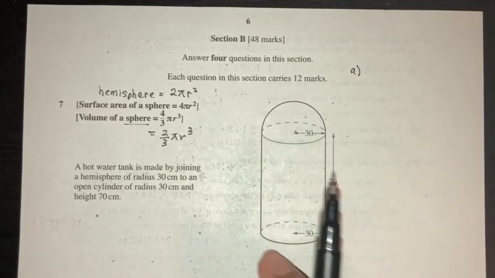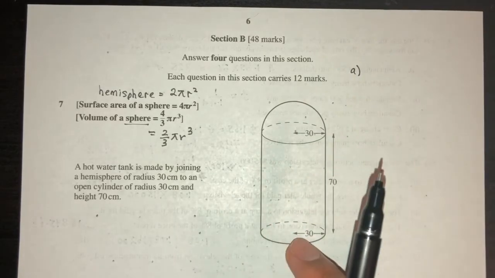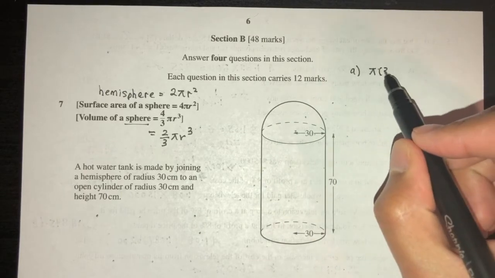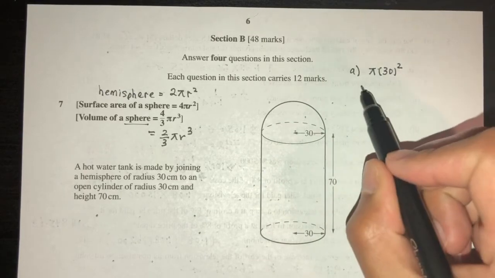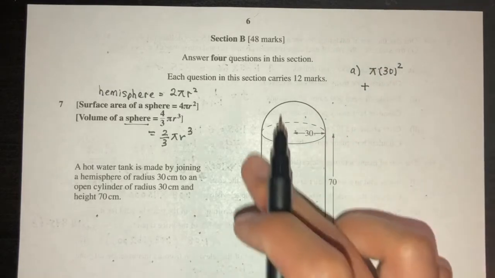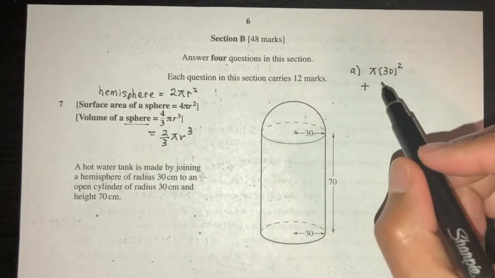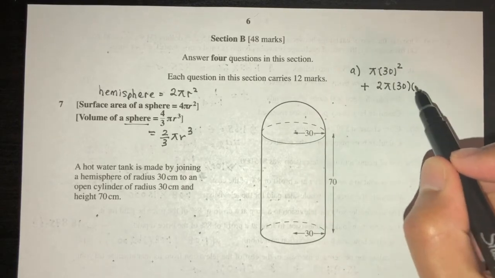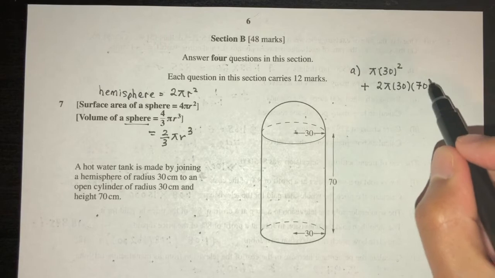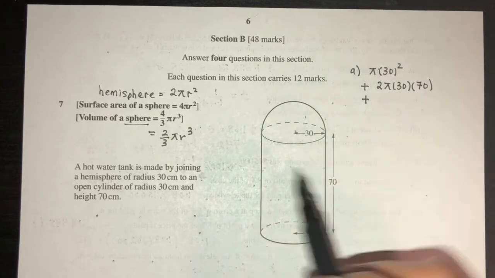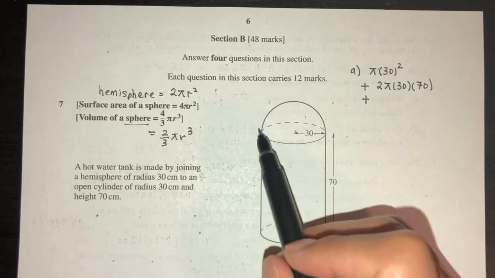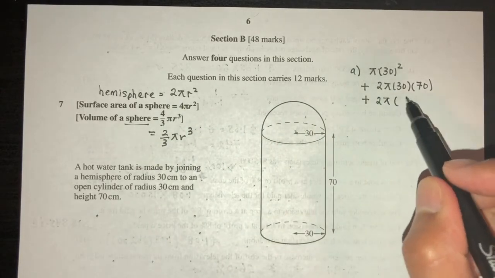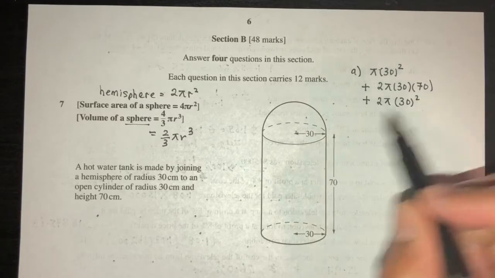So we have the area of the base, a circle of radius 30. So pi r square will be 30 square, that's the first part, plus area of the curved surface of the cylinder will be 2 pi r h, h is 70, and then plus on top you will have area of the hemisphere, 2 pi r square, 30 square.